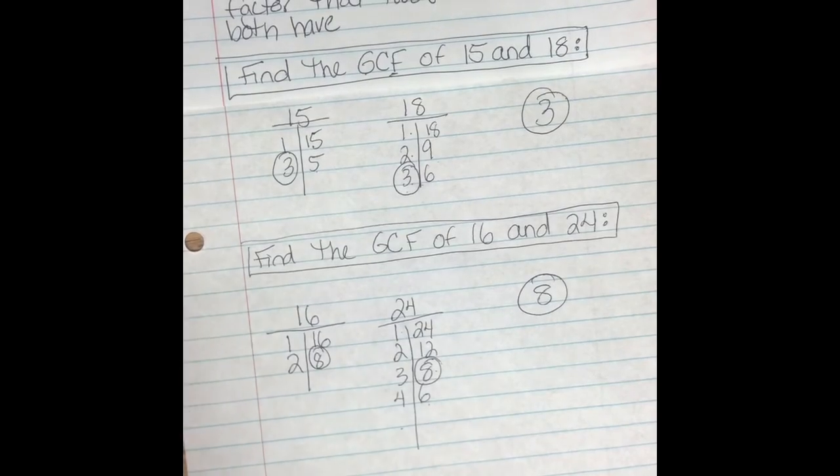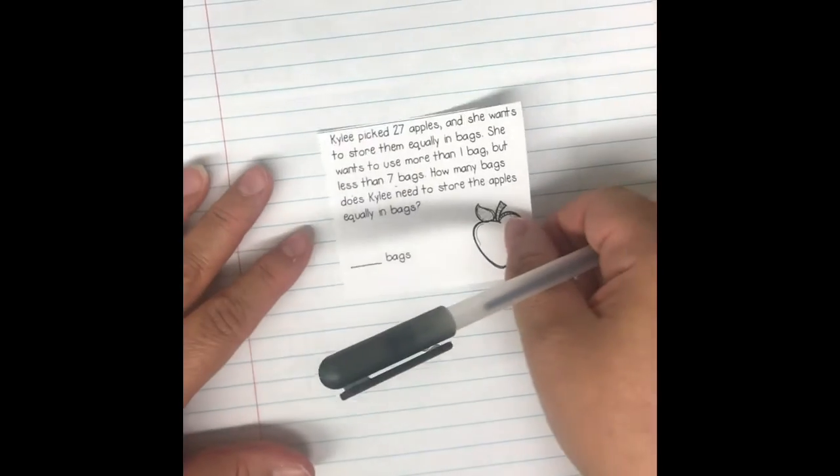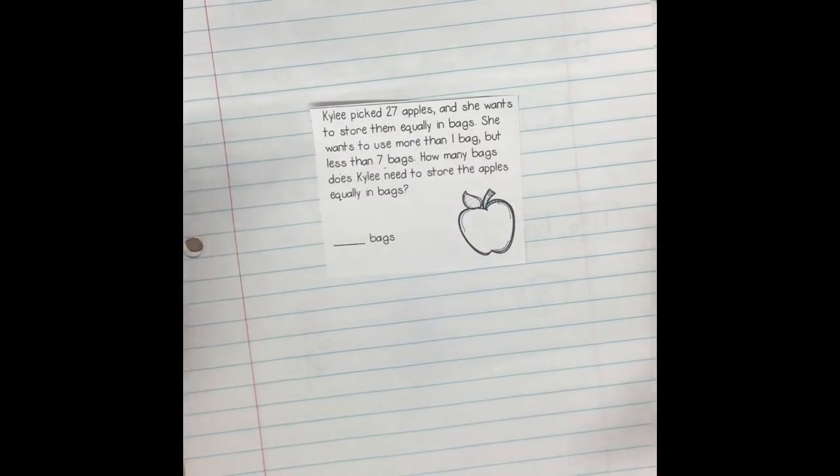The next thing that I want to do is just take a quick look at a word problem where you would have to use the GCF to figure it out. So this is just an example of a type of word problem. Kylie picked 27 apples and she wants to store them equally in bags. She wants to use more than 1 bag, but less than 7 bags. How many bags does Kylie need to store the apples equally in the bags?